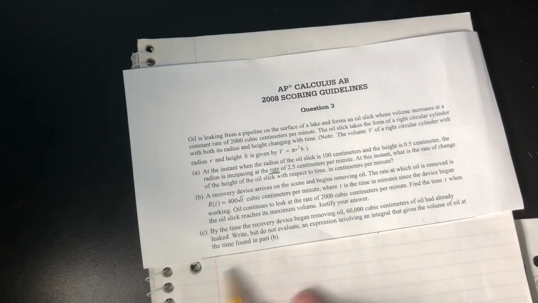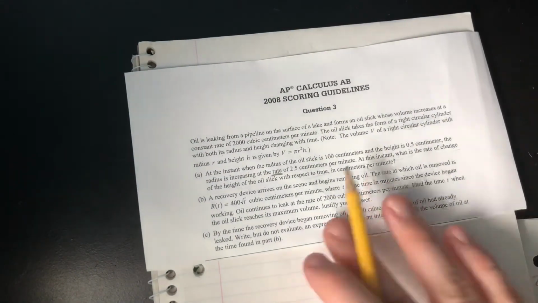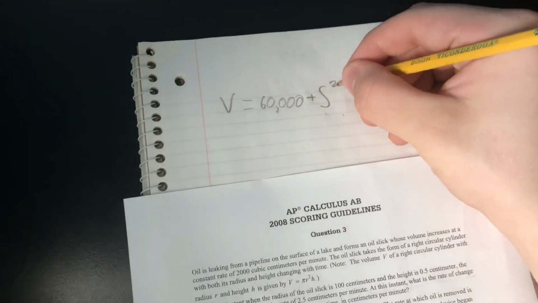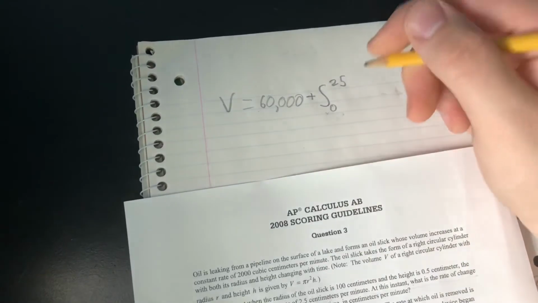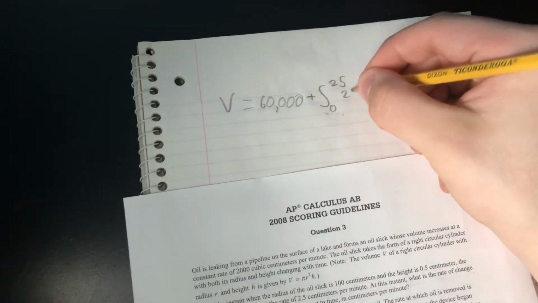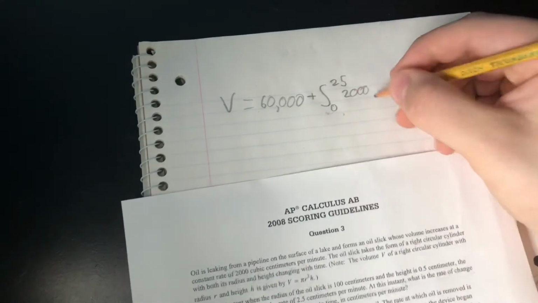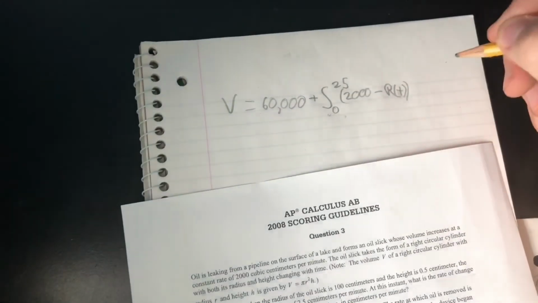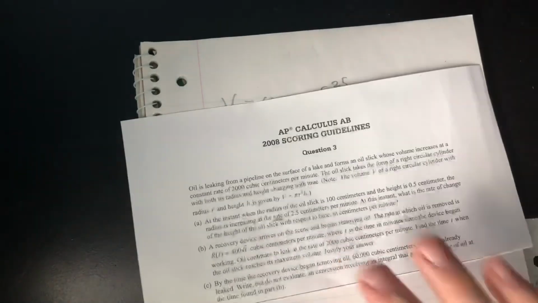So it says use the time found in part B. So we know it has to go up to 25 because that's the answer we had in part B, and also we get from part B the inside because that's how we got the 25. So it's as simple as that. It's only asking for the expression.